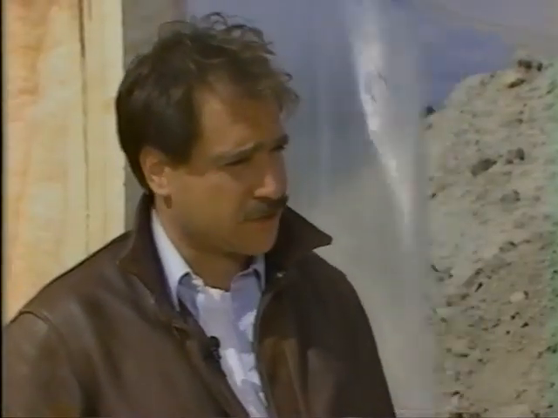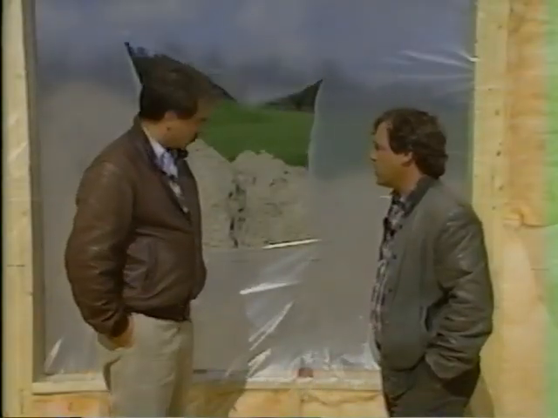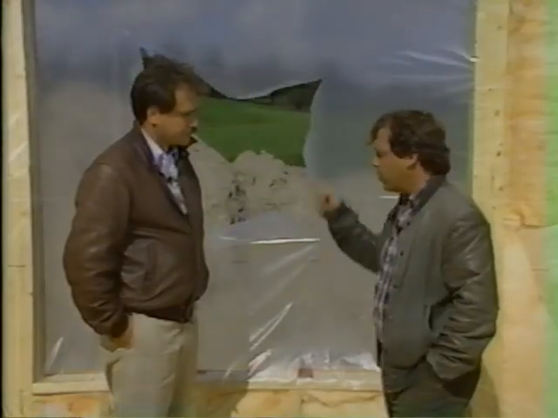There are other ways to do this job. You can put in an air barrier and then supply a vapor barrier in other ways, and we're going to be looking at that in other shows. But today we're sticking with poly as an air vapor barrier, right? You got it. Well, let's go have a look over there.